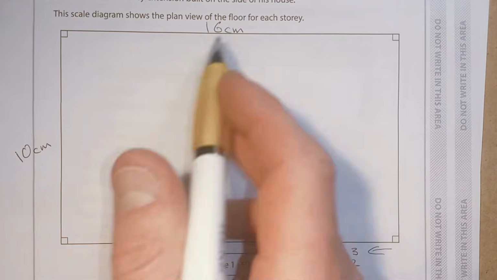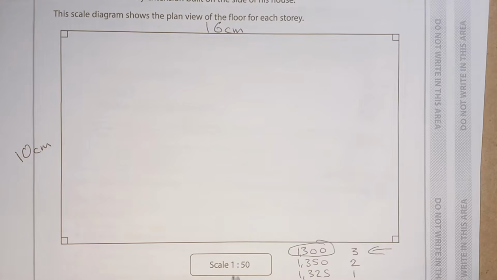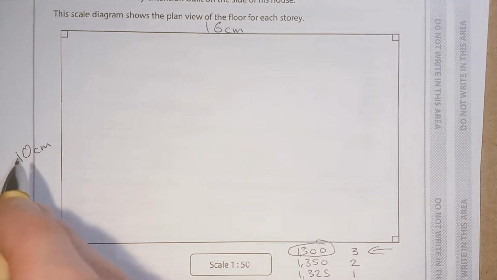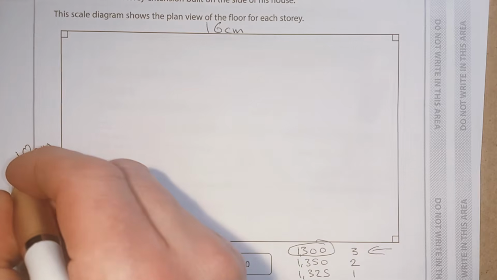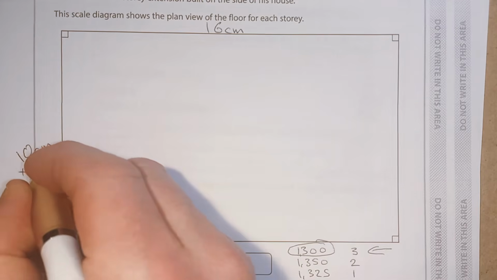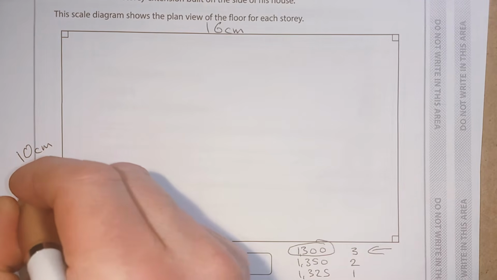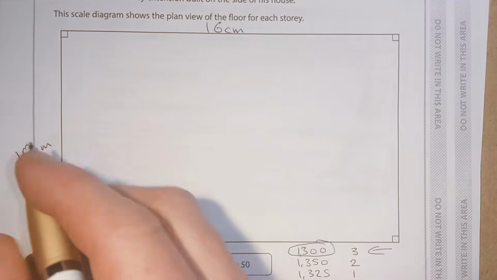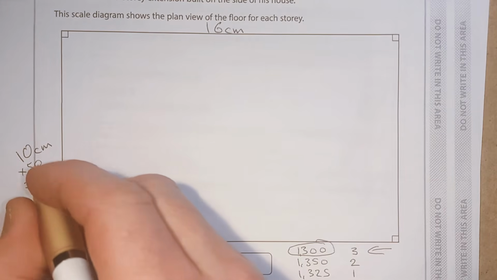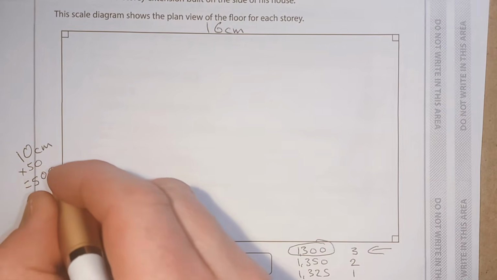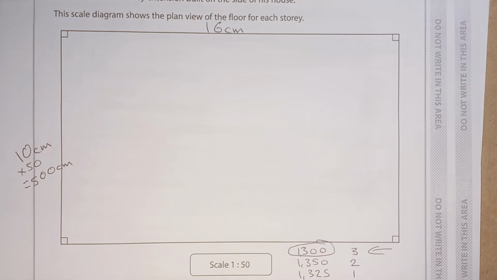Okay, because this is just the measurements on the picture. And if it's 1 to 50, what we're saying is that 1 centimetre on here is 50 in real life. So 10 centimetres on here, well, we'd have to multiply that by 50. And if we do that, well, 1 times 5 is 5, and then just add the 2 zeros. So that would be 500 centimetres.